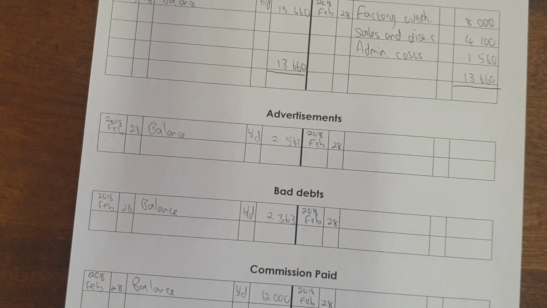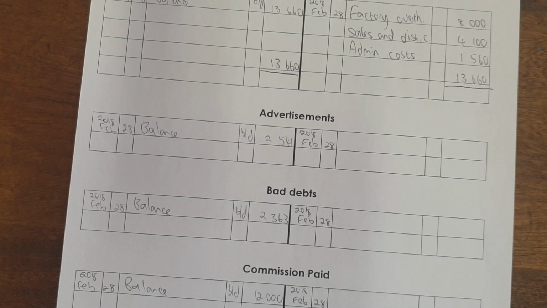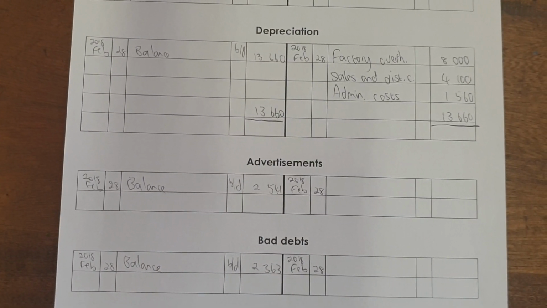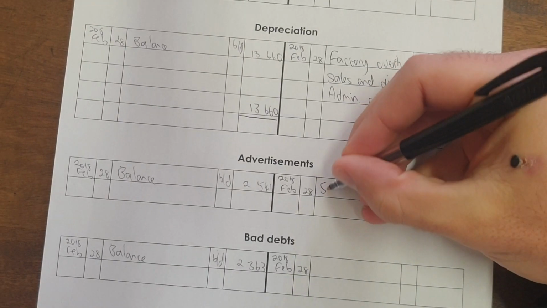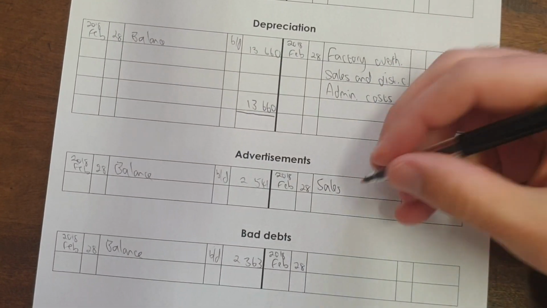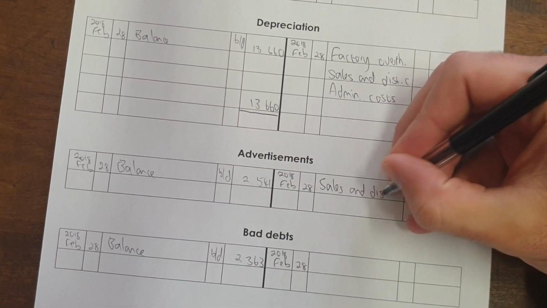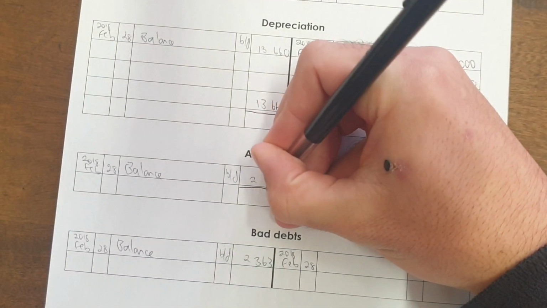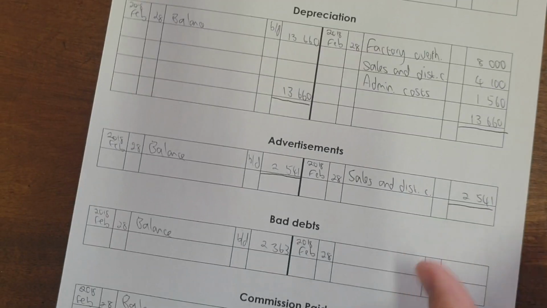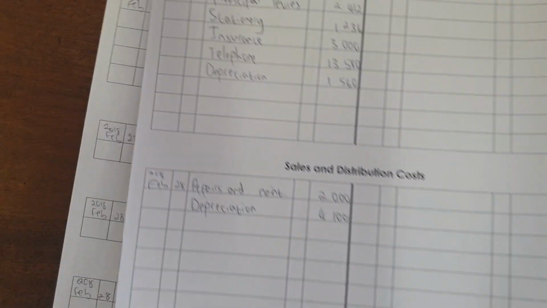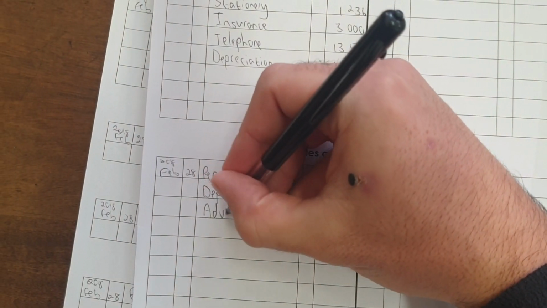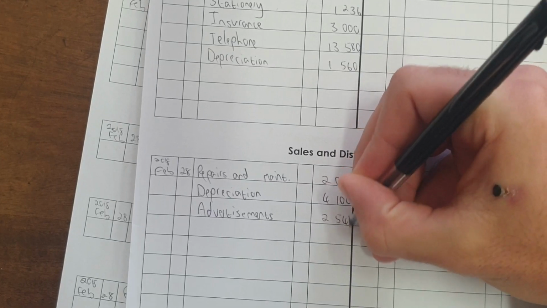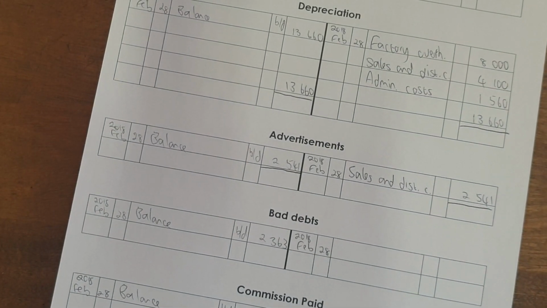Then advertisements. Advertisements is obviously to get the product to the client. So that means that it is for our sales and distribution cost. It's a form of distributing the product. So 2541. Then we take it over to our sales and distribution costs. It's advertisements, 2541.